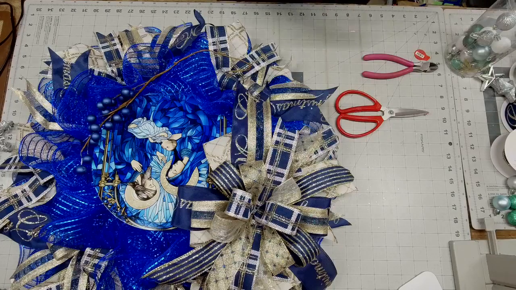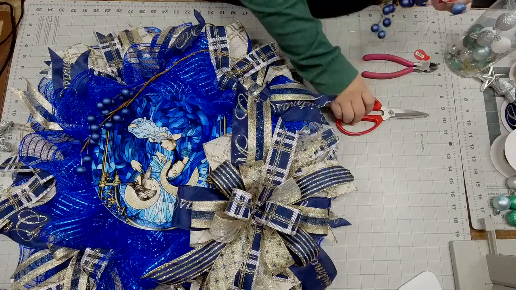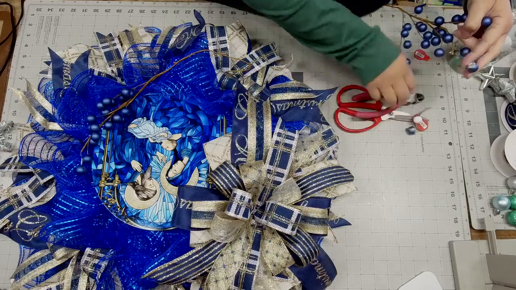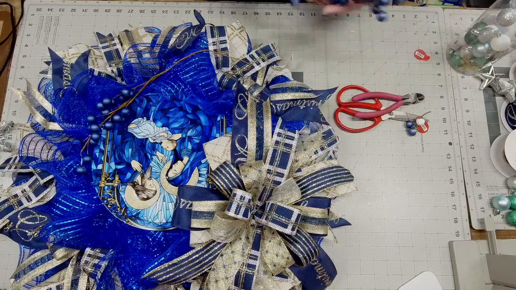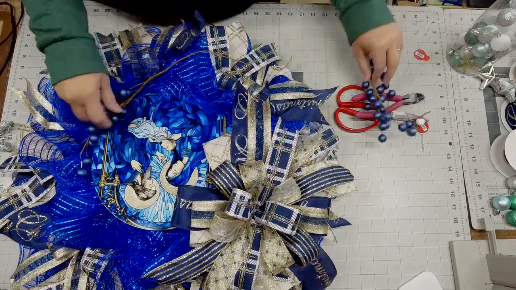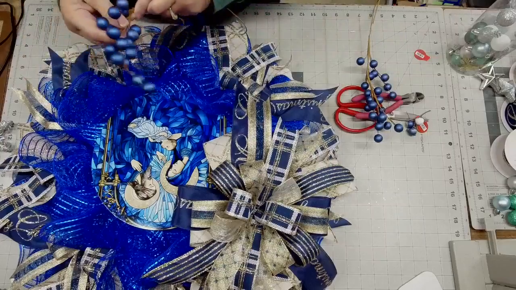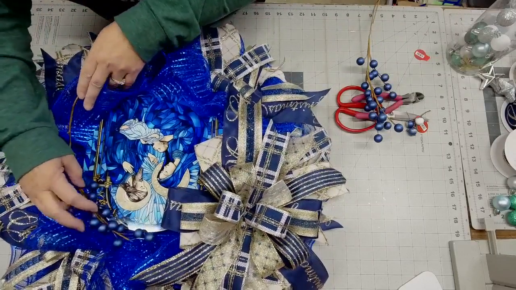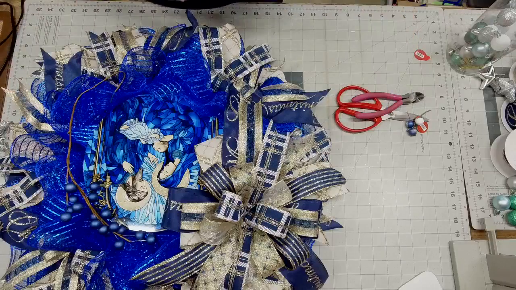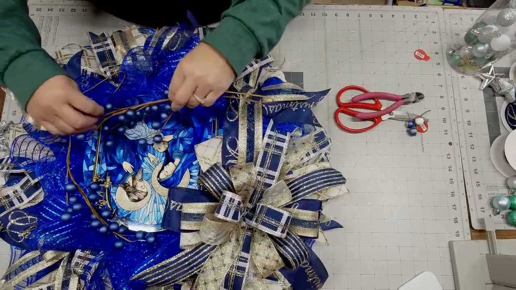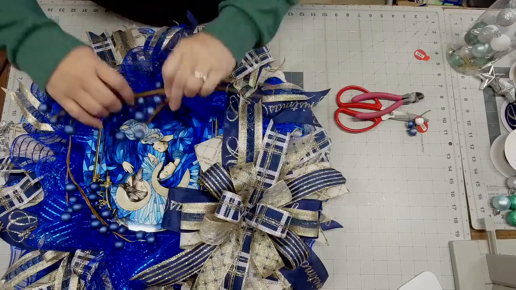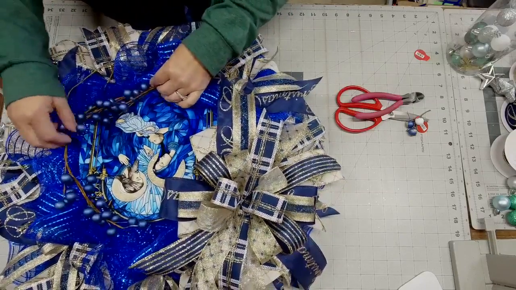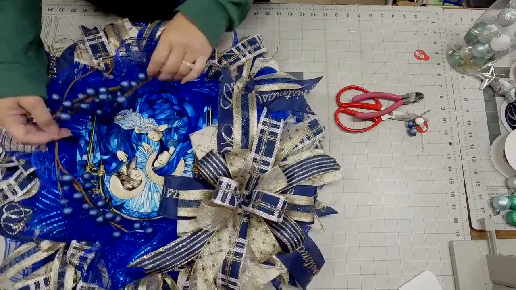Here's the other one. I'm just looking at these now and going, what if we angled these around? Hang on. No.